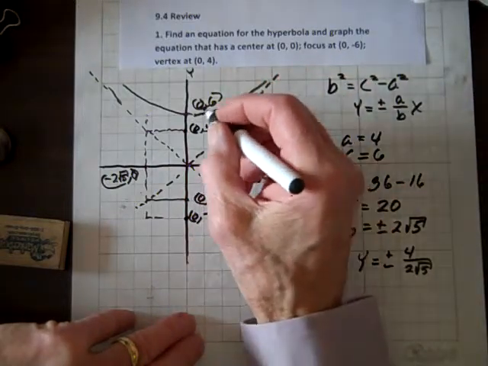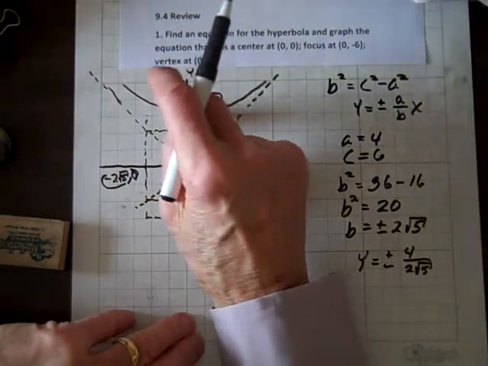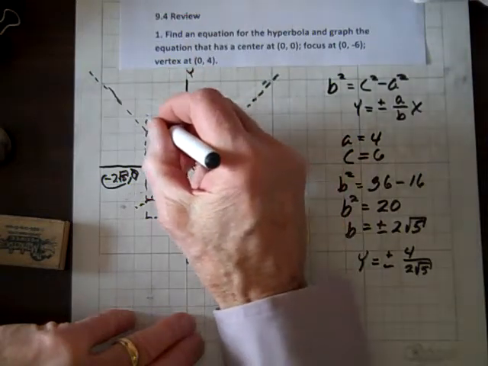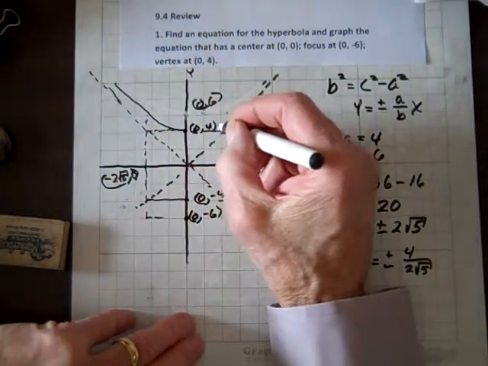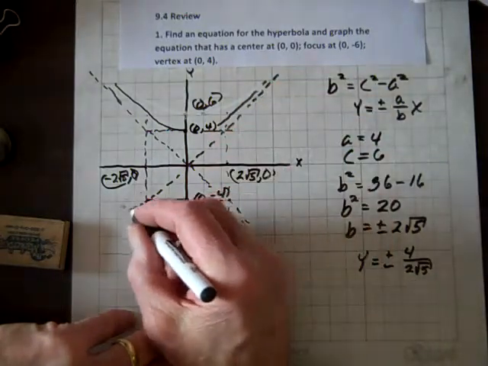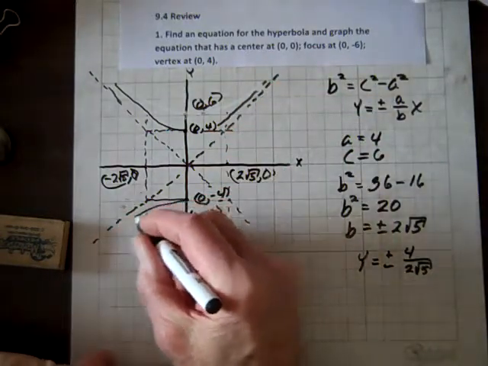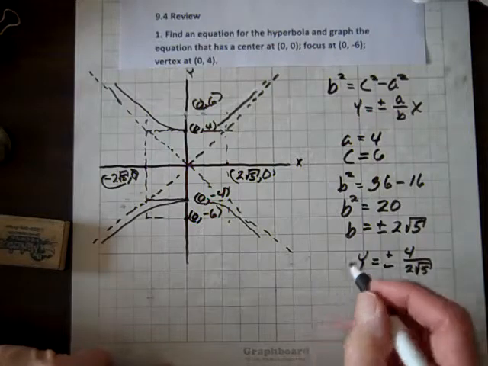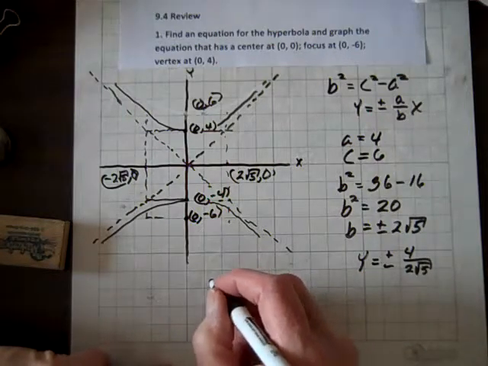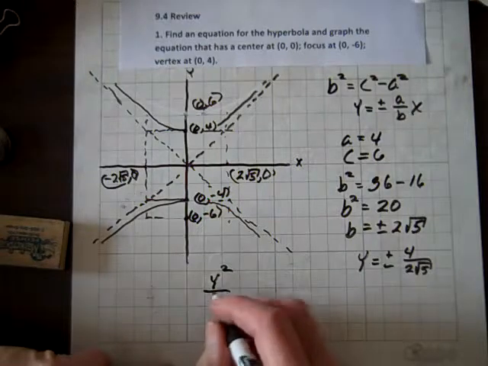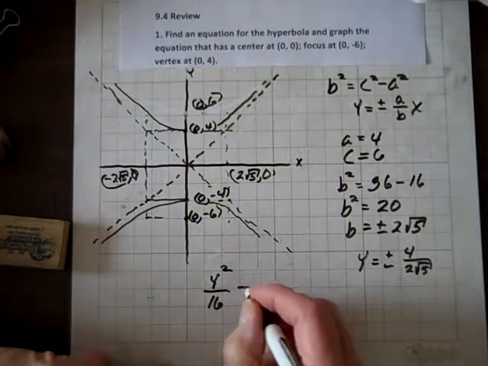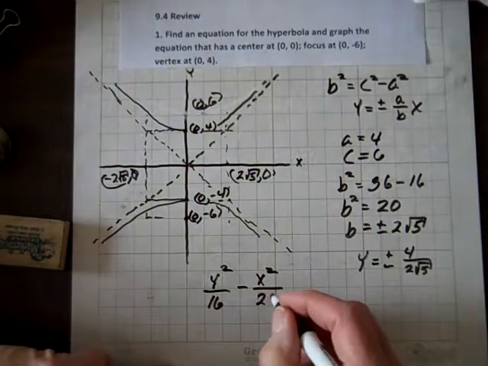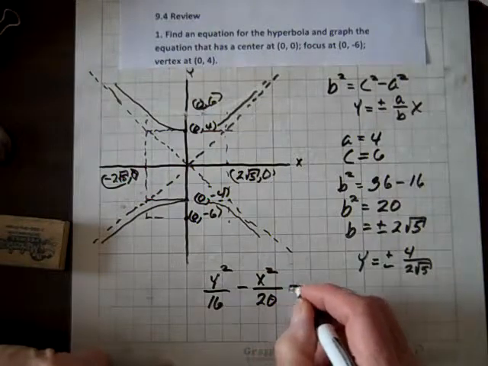We've drawn the asymptotes of our graph. And by the way, that shouldn't be, I'm wrong there. I've got to be going through 0, 4. There we go, 0, 4. And 0. There we go. Okay, and there's our graph. And by the way, the equation is y squared over a squared, which is 16, minus x squared over b squared, which is 20, equals 1.